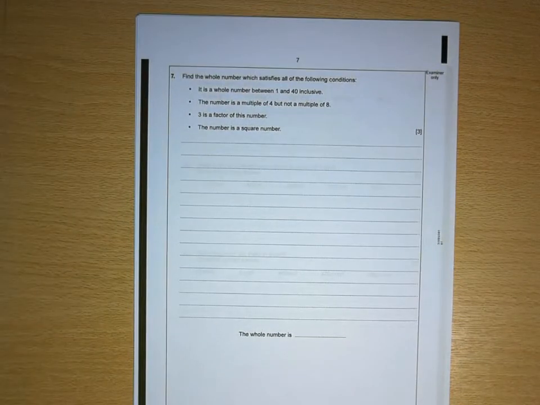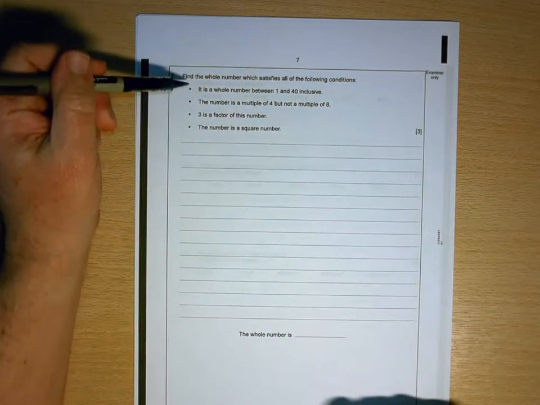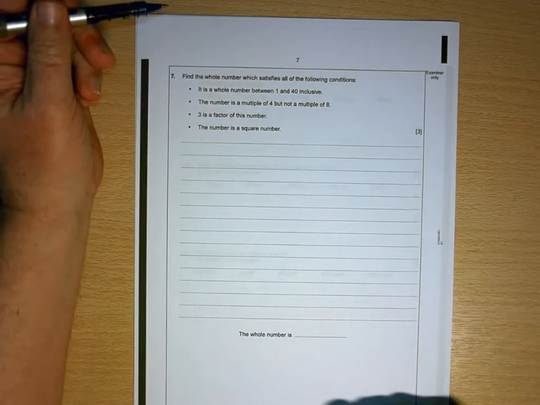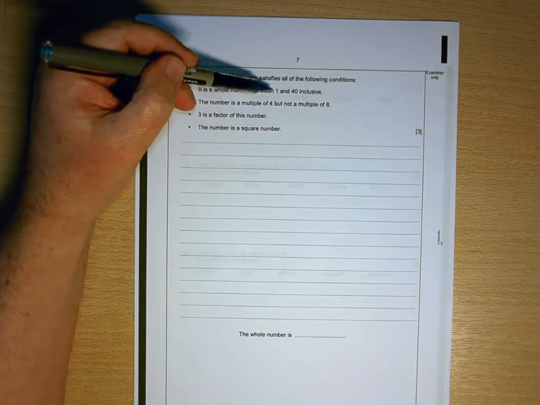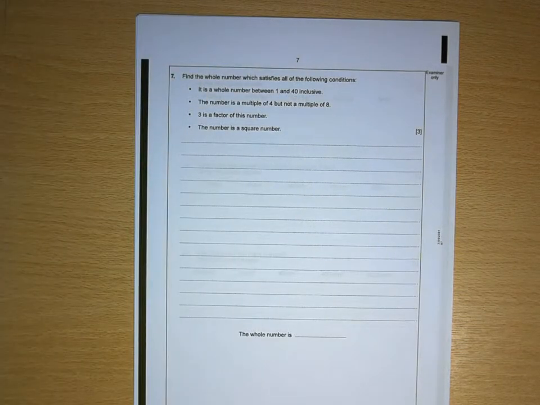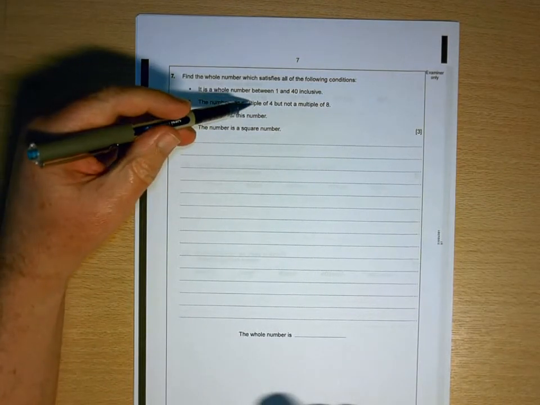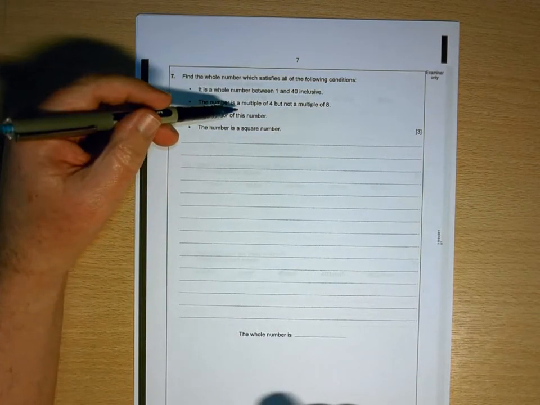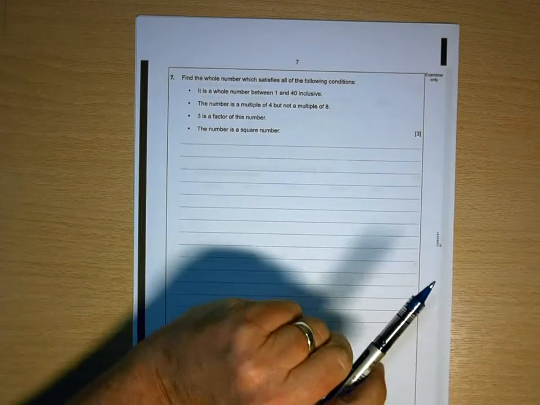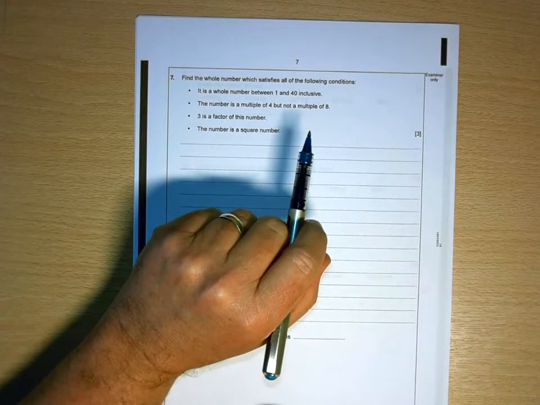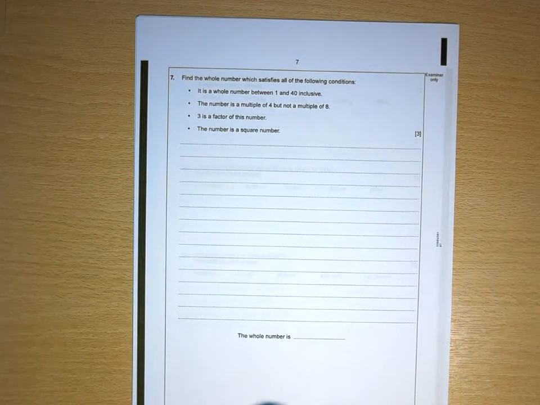Question 7. Find the whole number which satisfies all of the following conditions. So it is a whole number between 1 and 40 inclusive. Inclusive means it could be 1 or it could be 40. So I could write that list of numbers 1 to 40 if I wanted to, but it's a long list, so I won't. We'll try and narrow it down. The number is a multiple of 4. A multiple means it's in the 4 times table, but not a multiple of 8. So it's in the 4 times table, but it's not in the 8 times table.